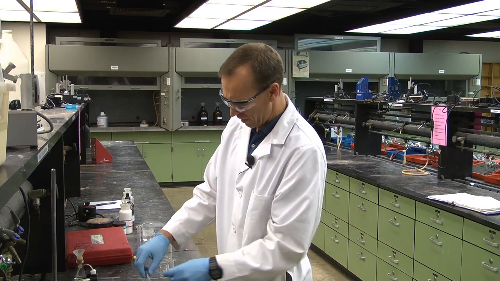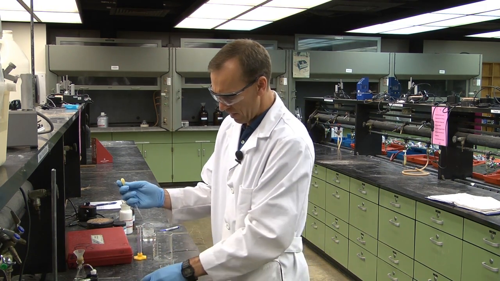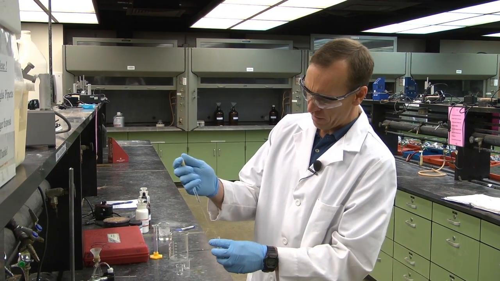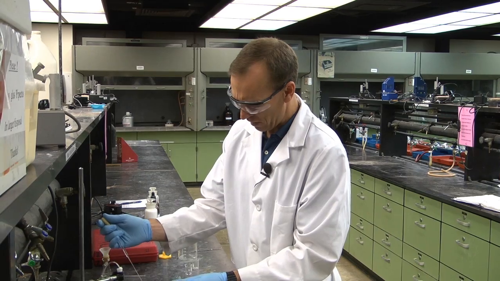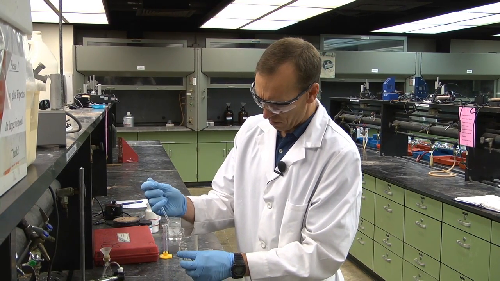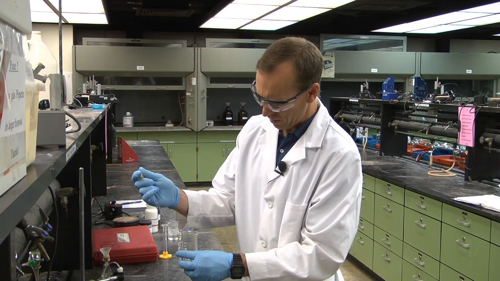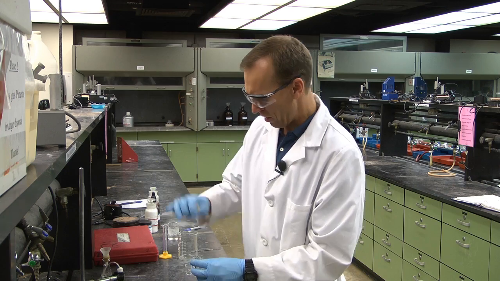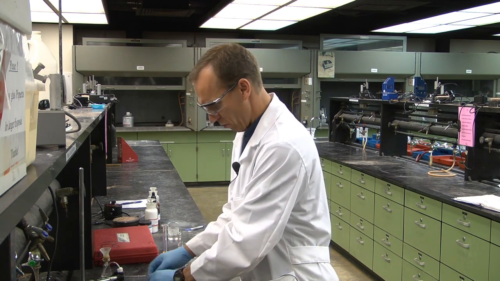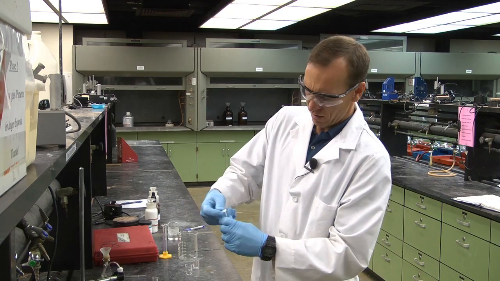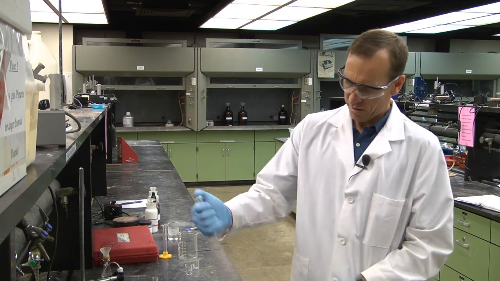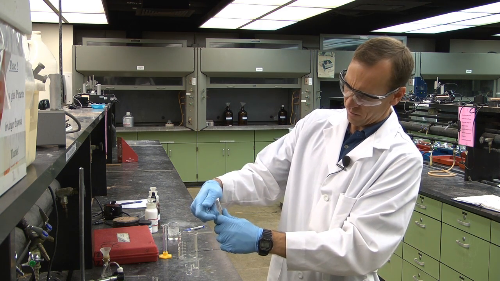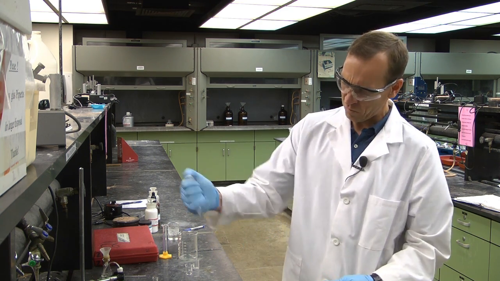This is my quantity of ether that I've collected. And each one of these, this bulb is equivalent to about a milliliter. And so I'm just going to add about 1.5 here. And I'll cap it and shake it up. Vent it carefully. Repeat this a few times.